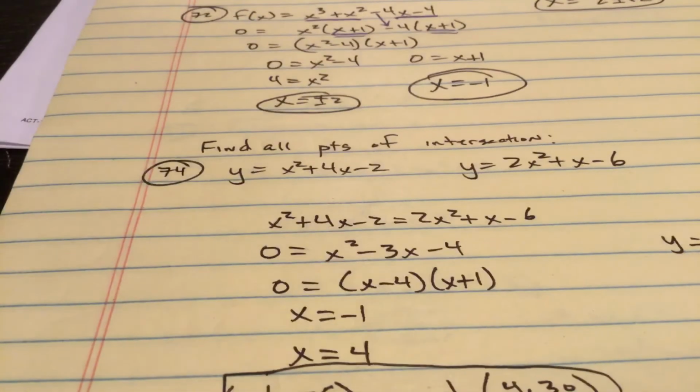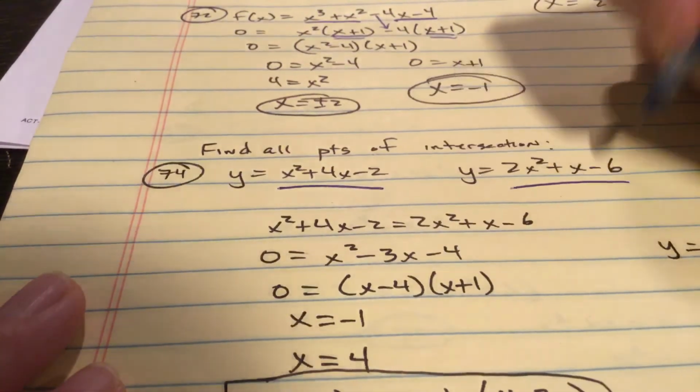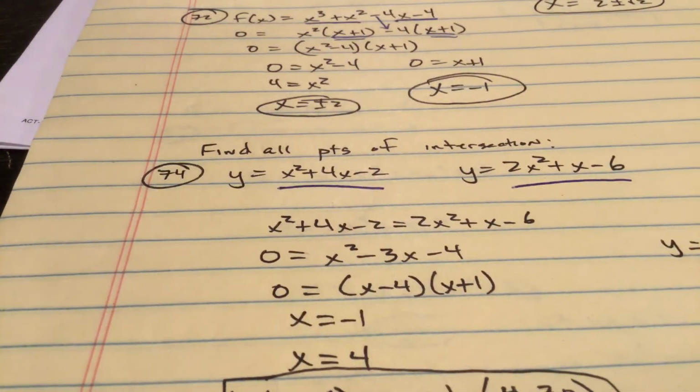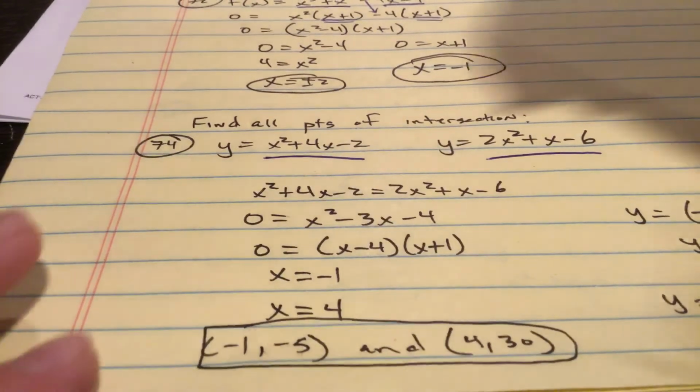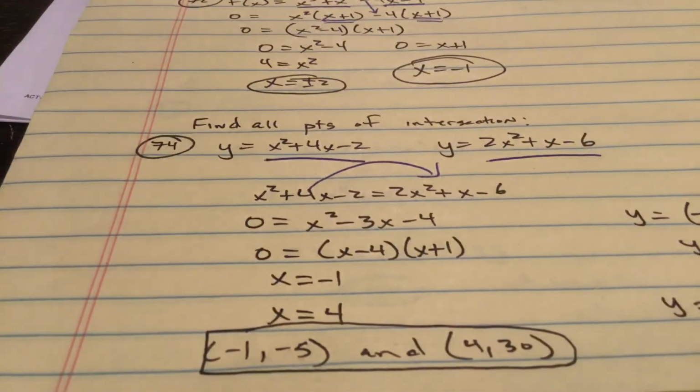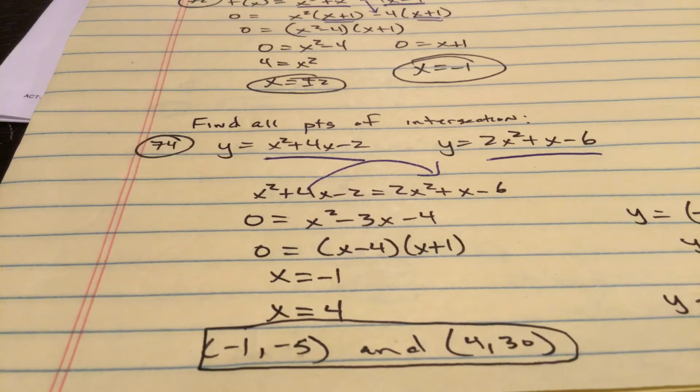Set those two equations equal to each other. x squared plus 4x minus 2, when is that going to be equal to 2x squared plus x minus 6? I'm moving everything over to the side with the bigger x squared. 0 is x squared minus 3x minus 4.